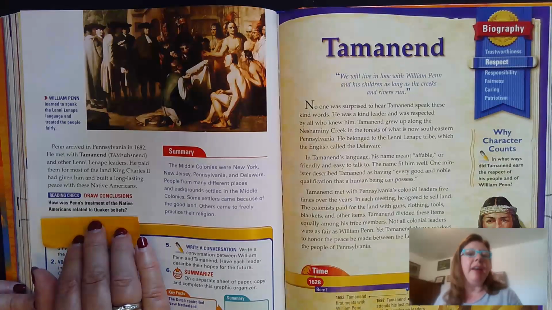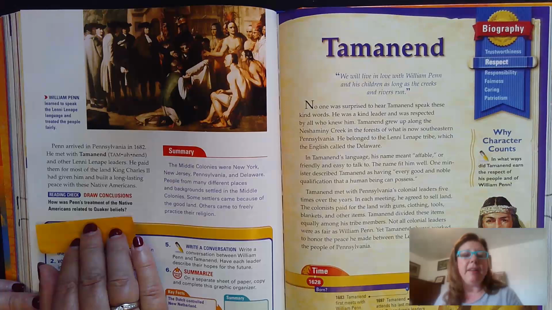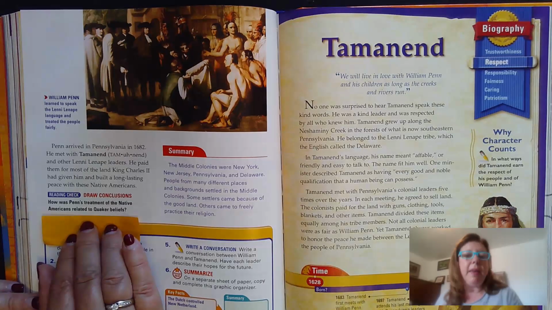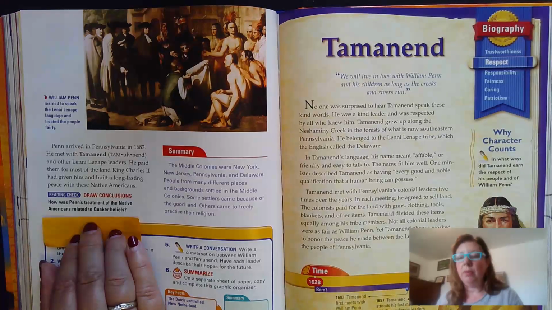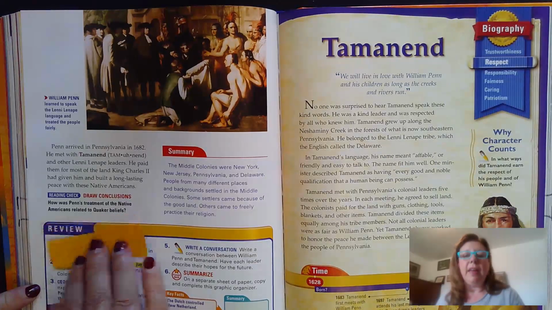So that's great. And I feel like they must have felt like it was a fair price. Probably for as long as William Penn was alive, and hopefully his children. It says, how was Penn's treatment of the Native Americans related to Quaker beliefs? Remember, the Quakers were like, we don't want to fight, we don't want to go to war, and so they were willing to purchase the land, I believe, at a fair price.